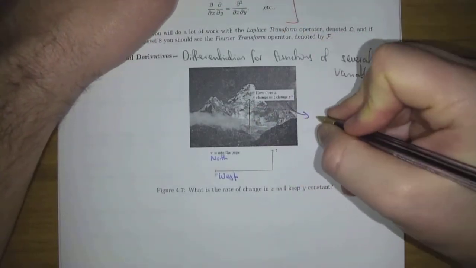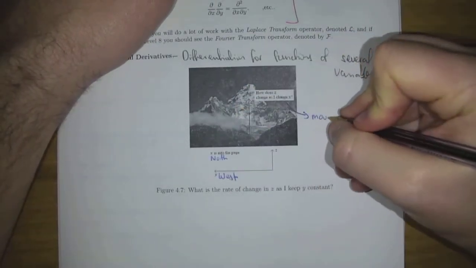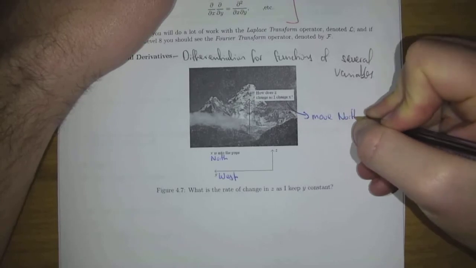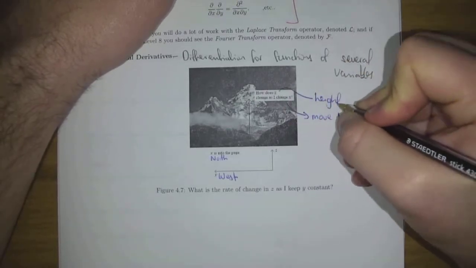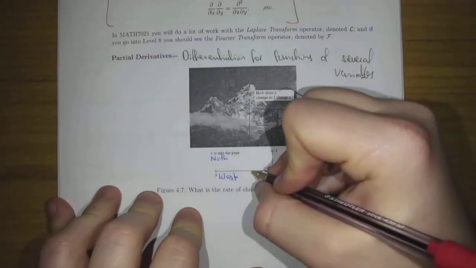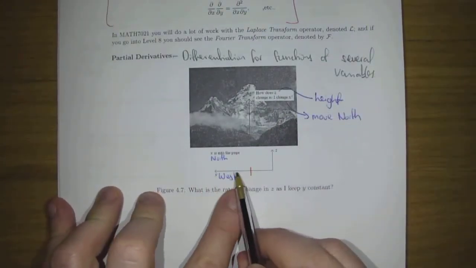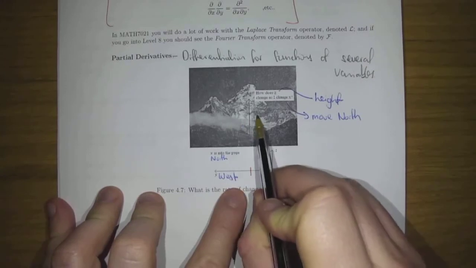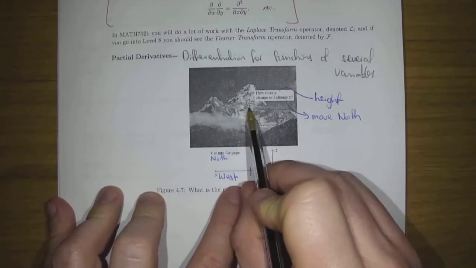Now, changing x means moving north. So basically traveling straight up the mountain. And z changing, z is just the height. And the question is, what is the rate of change in z as I keep y constant? So this is the big thing. If you travel exactly north here, we're not going to shimmy left and right. We're not going to go a little bit east and a little bit west. We're going to go straight up the mountain.